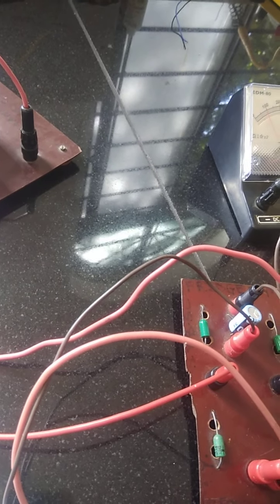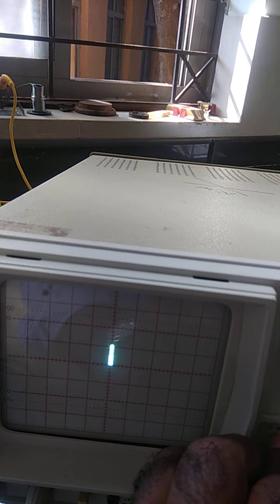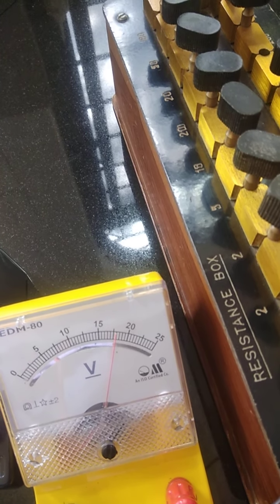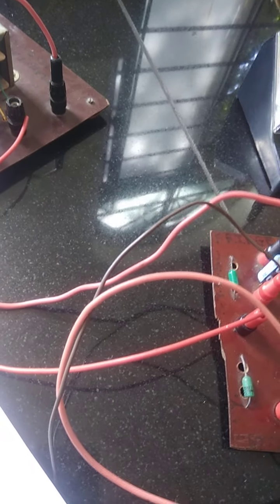Next I will go for 500 and 1k. Enough. Final is I will go for 500. For 500, you can see the VR peak to peak is reduced now. It is around 1.2 into 0.2 volt. Voltage is 17.5, 18 volts, and current is around 30 milliampere. Last one, let me go for 1k.